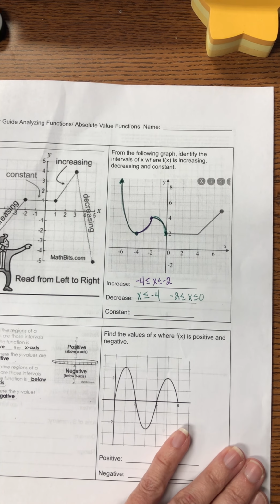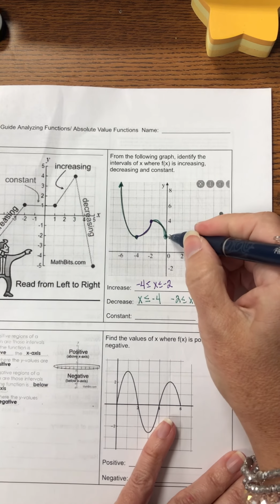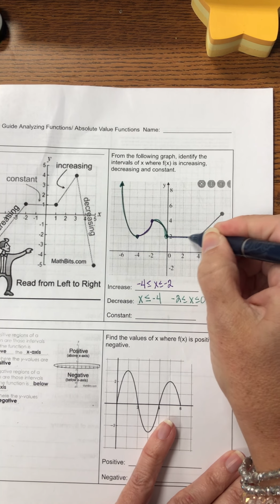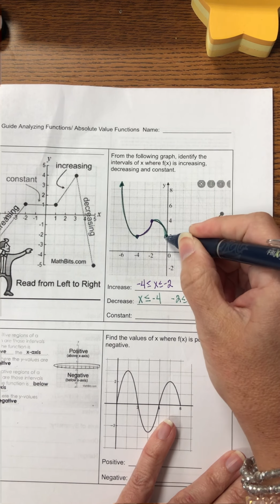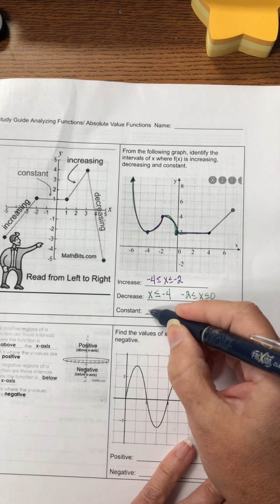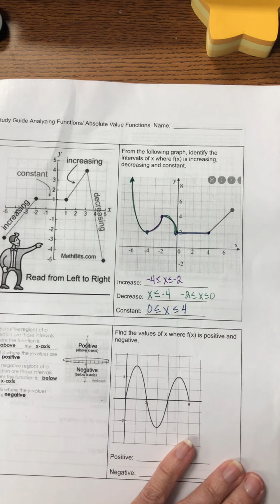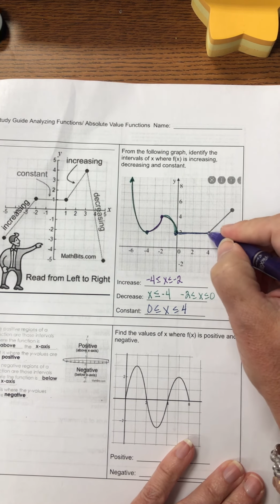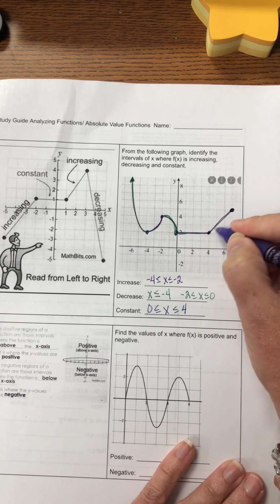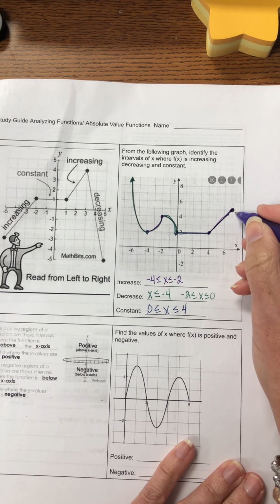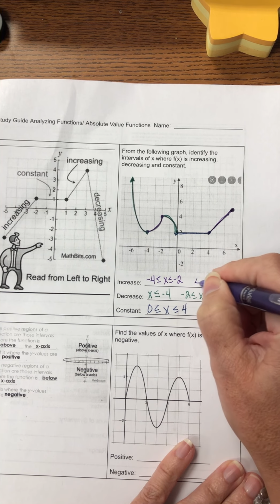Now my next interval that I see is going to be a constant interval, but it also is bounded between two numbers. So I'm going from 0 to 4. And then finally, this interval is an increasing interval. So from 4 to 7, I'm increasing.